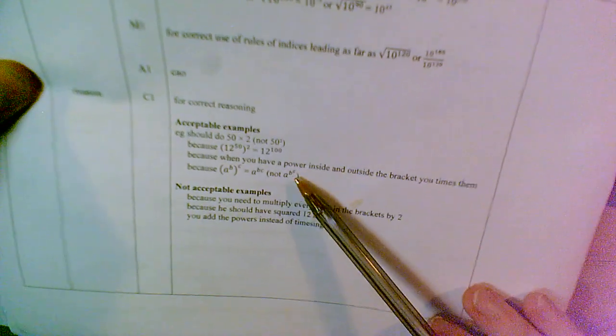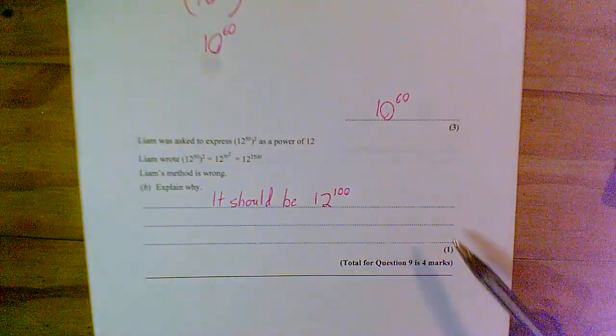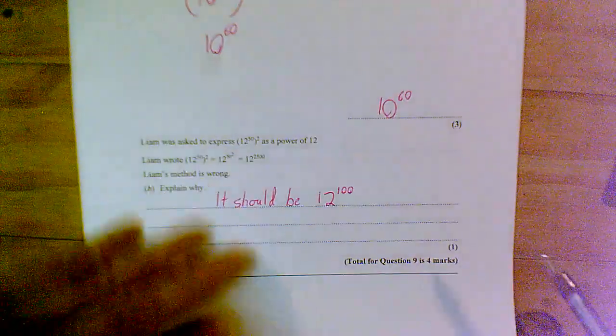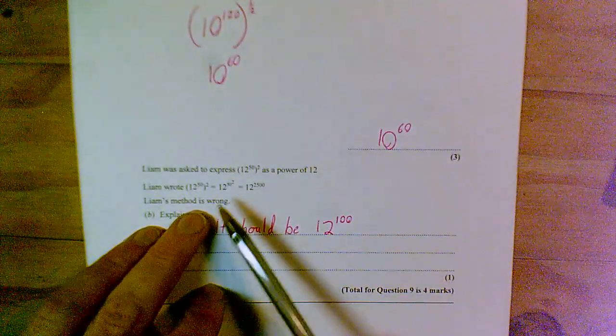Too late. But do look at the marks and don't spend forever writing things down if it's only worth a mark. Counter examples, if something's wrong, just give a counter example. That's always enough.